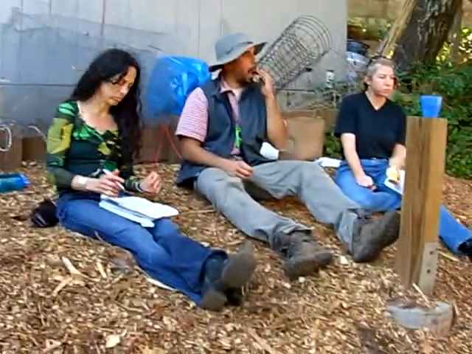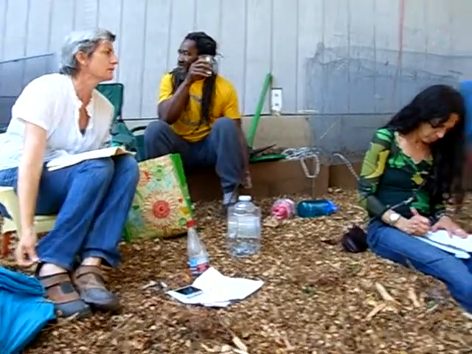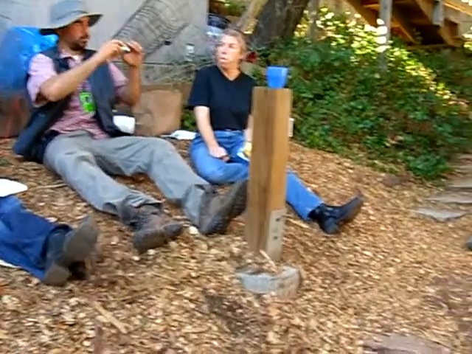Obviously, if we could eventually afford to take out a couple of these trees, that opens up the other canyon views, and that improves the value of the property.